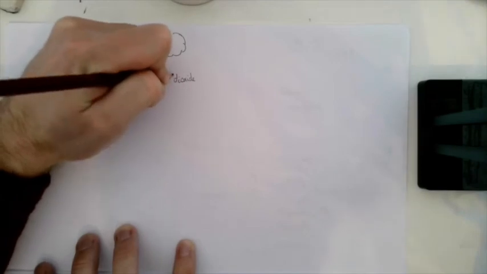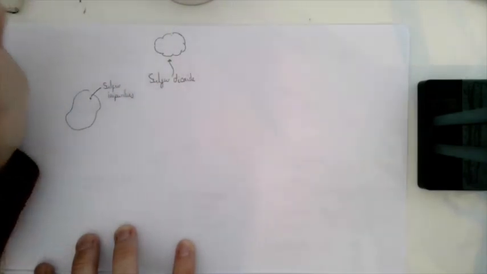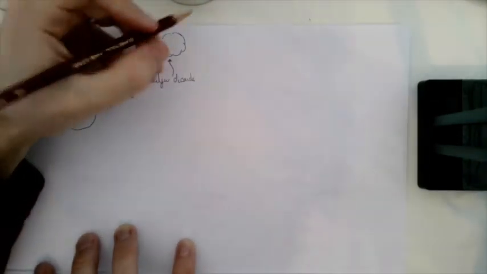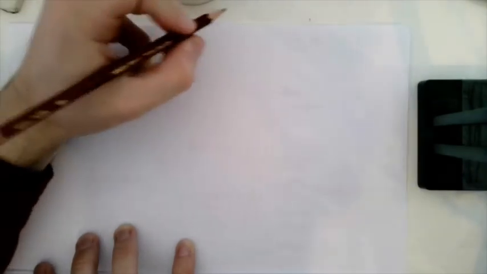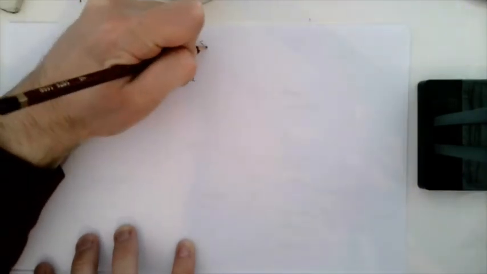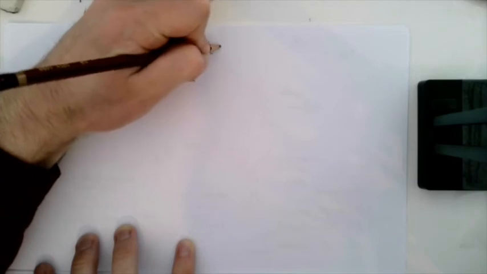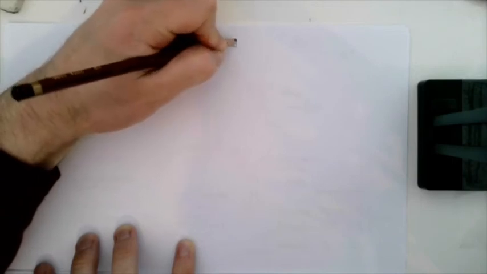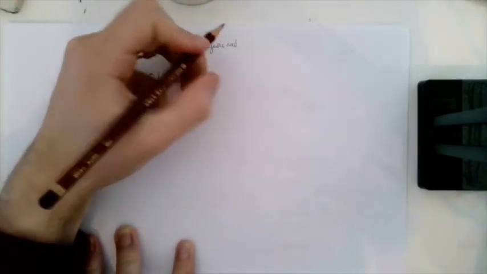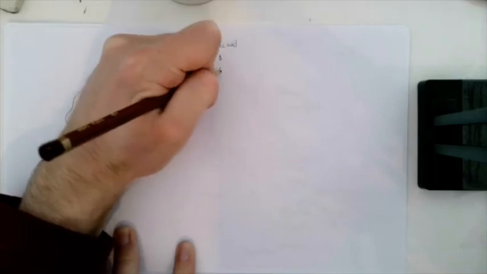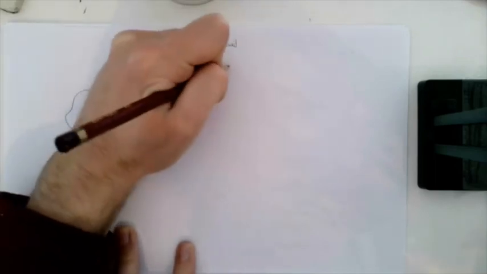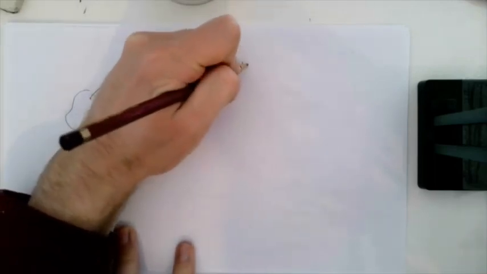And once it comes into contact with water, it forms something called sulfuric acid. And then that sulfuric acid will fall as rain, and this is where we get the acid rain from.